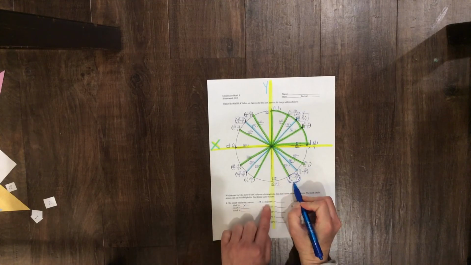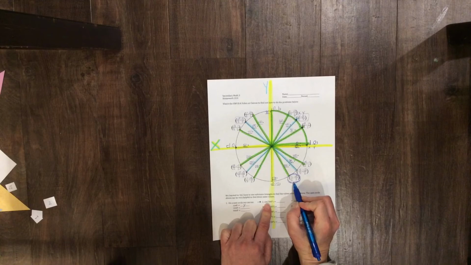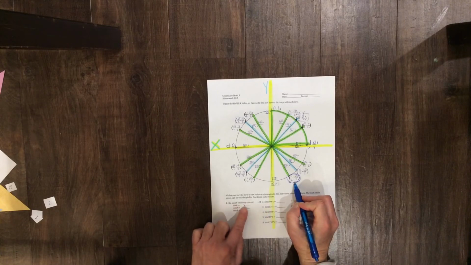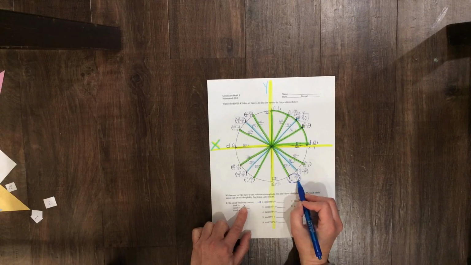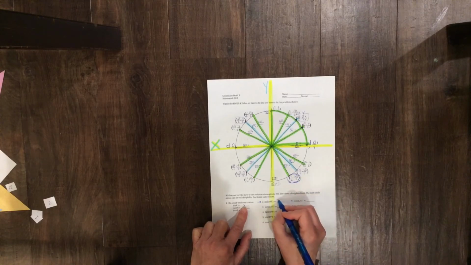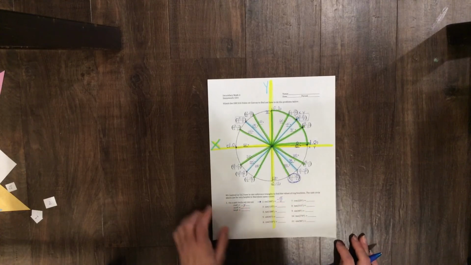If it wants me to find the sine, and I just told you that using the unit circle, the sine is equal to the y value, which one of these numbers is the y? Well, in an ordered pair, this is the x, this is the y. So the y value is negative square root 3 over 2. That's the answer. Negative square root 3 over 2. And that's how it works, okay?